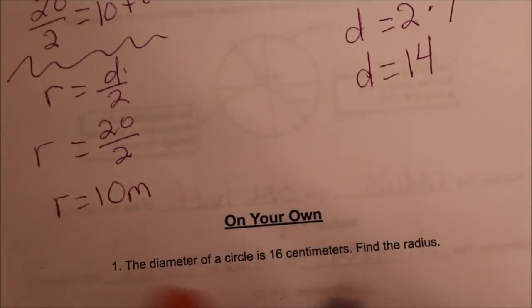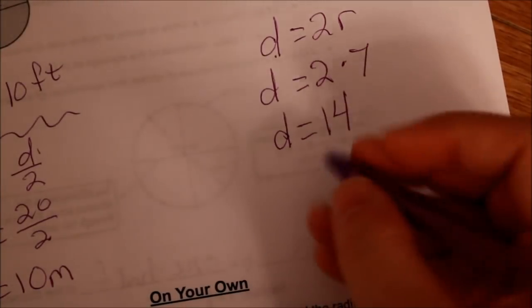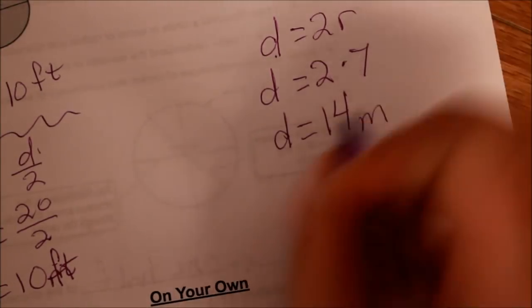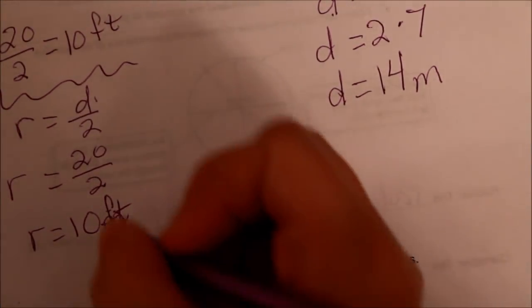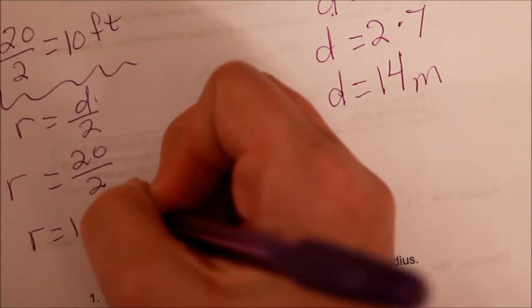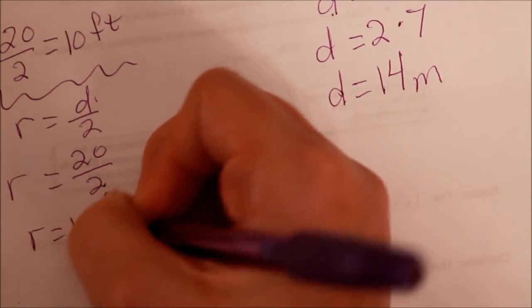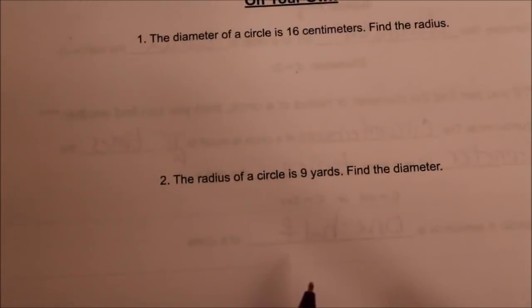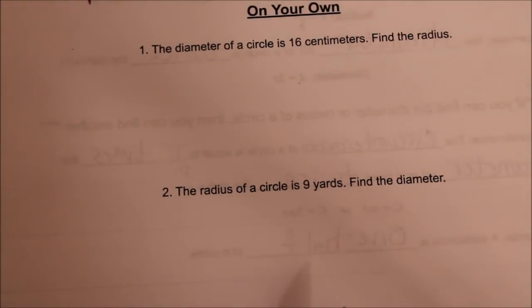Oops, I missed my label over here. Sorry, this should be feet, and this one should be meters. 10 feet and 14 meters is what we should get there. Now I would like you to pause the video and try these two on your own problems. Use the equations that you've been given.